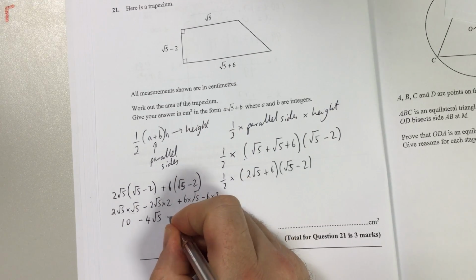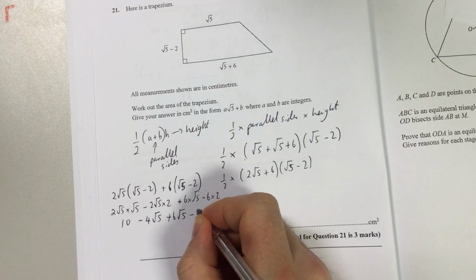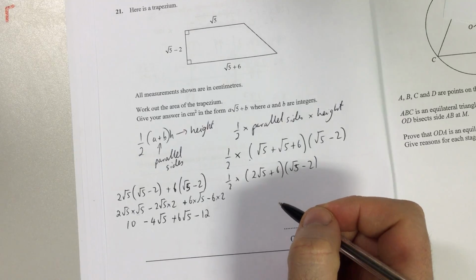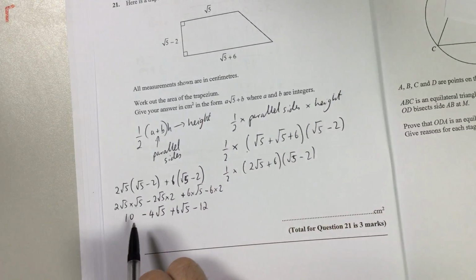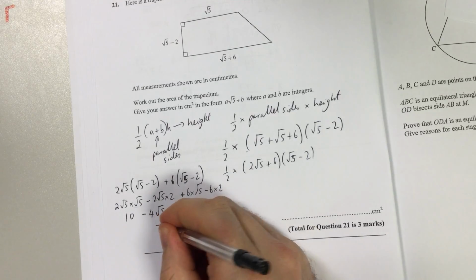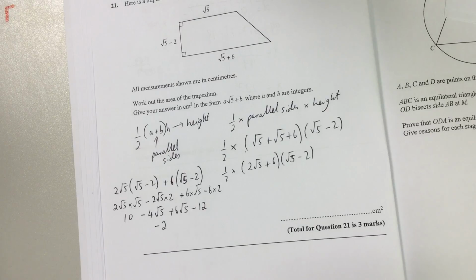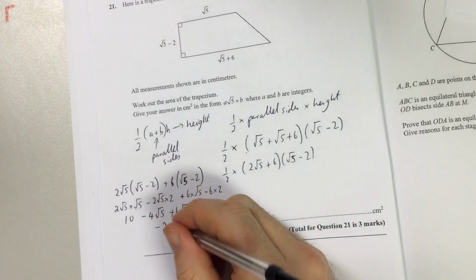6 root 5 is just going to be 6 root 5. And 6 times 2 is 12, so it's take away 12. Like that. We're going to combine them, or collect like terms effectively. So 10 take away 12 is minus 2. And minus 4 root 5 add 6 root 5 is 2 root 5.